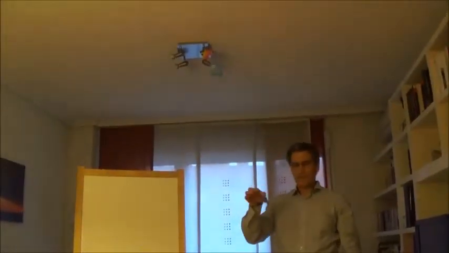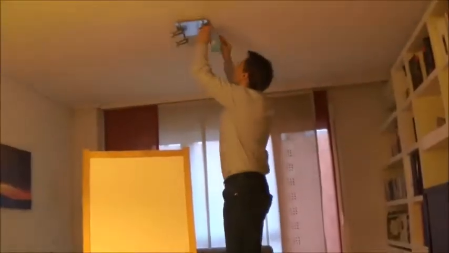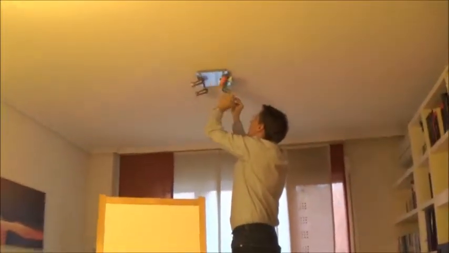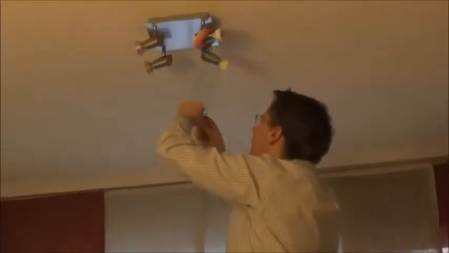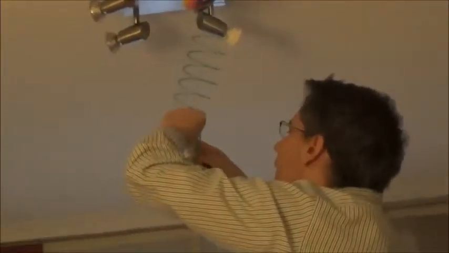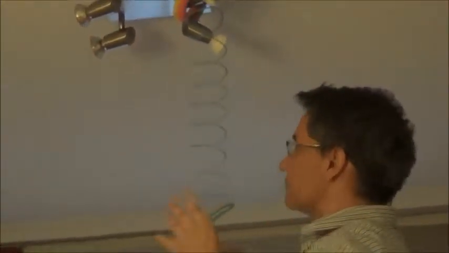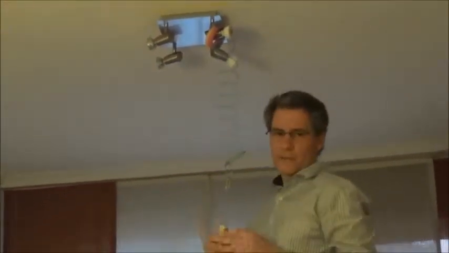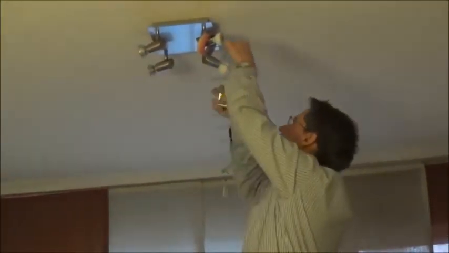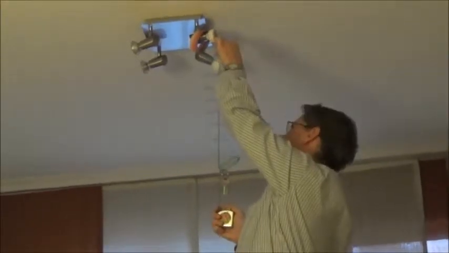And now I have only half of the keys, so the mass is also half, which is 40 grams. Okay. And if I measure the new length, it's about 41 centimeters.